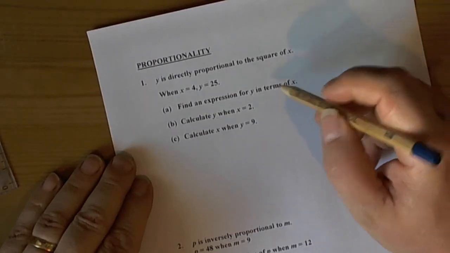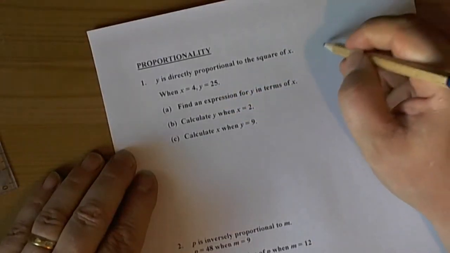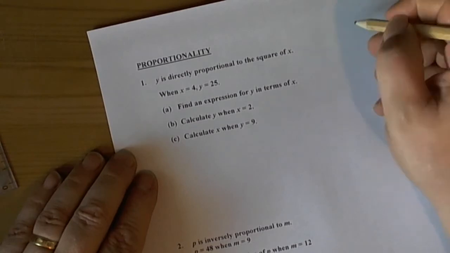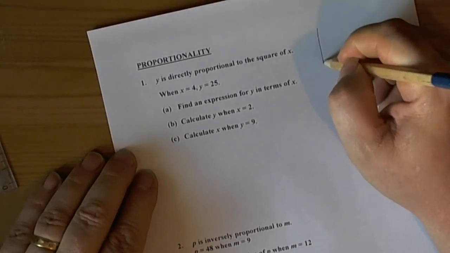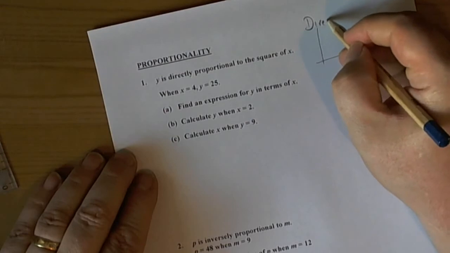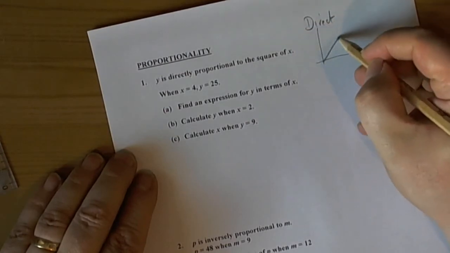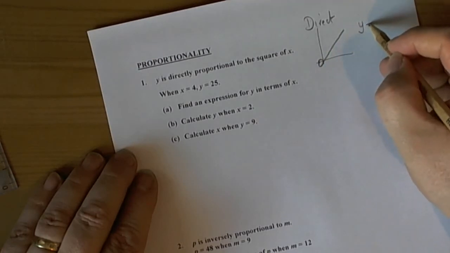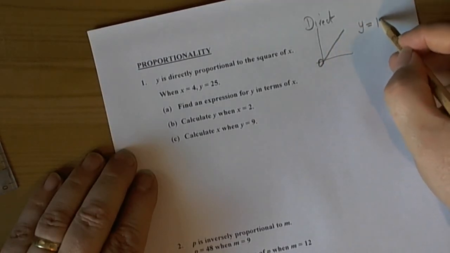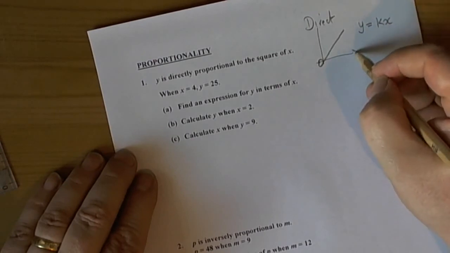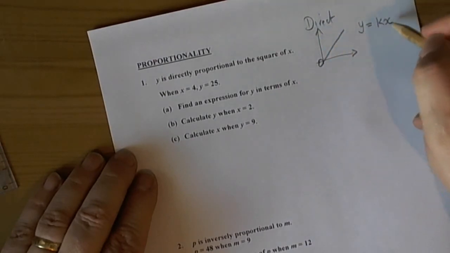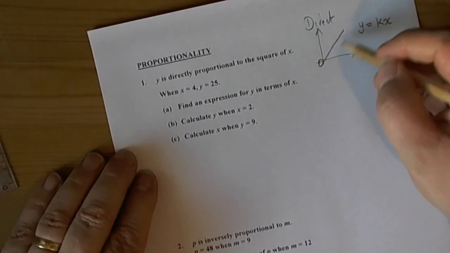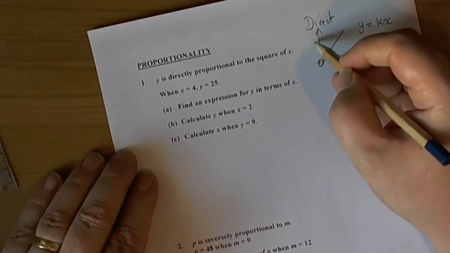Now, when an exam question talks about proportionality, my recommendation is that you have in mind two graphs and two rules. So for direct proportion, we should always have in mind that the graph goes through the origin (0, 0), is a straight line, and it's always got the relationship y equals kx. Very similar to the straight line equation y equals mx, k being the proportionality constant, the gradient of the line.